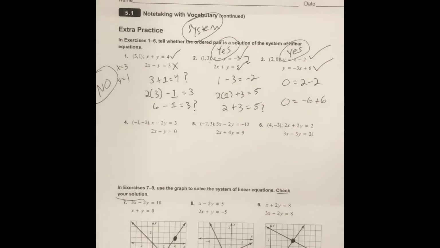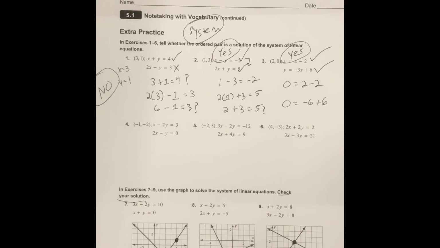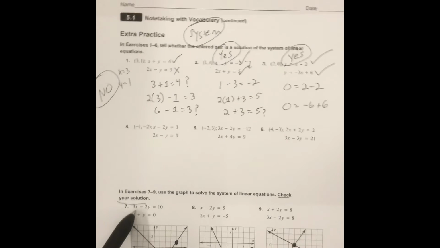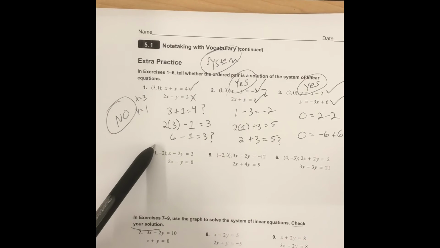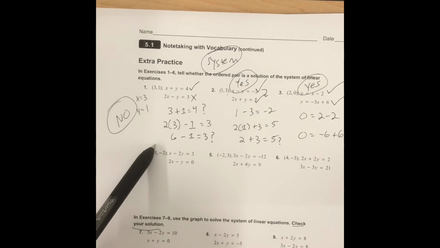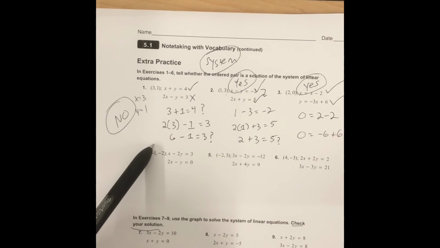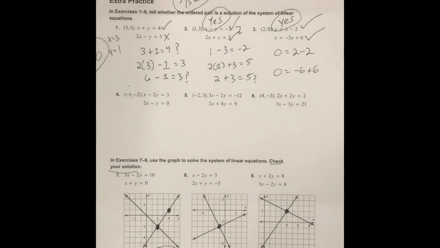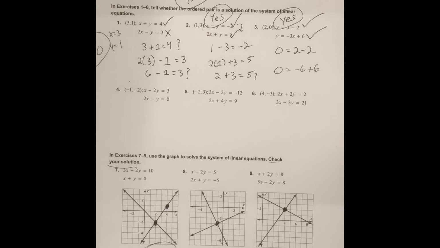Now, if we wanted to plug these in, this is where it says in the directions, check your solution. If you wanted to plug that coordinate pair into these two, like we did up here, to check your work, that's fine. Obviously, they are intersecting at that point. It's going to work no matter what. So this is more of just a test of your knowledge of the coordinate plane, because I promise you, this is all going to come together. All these different skills we're going to have to use.